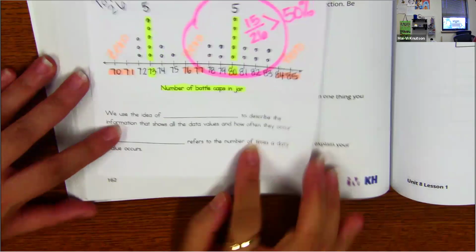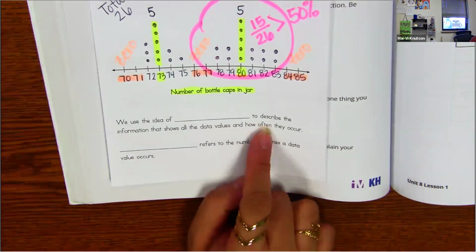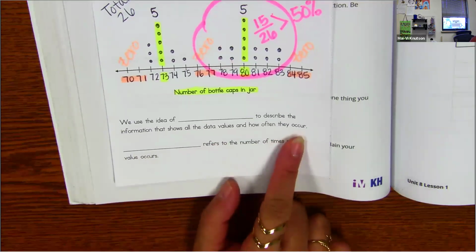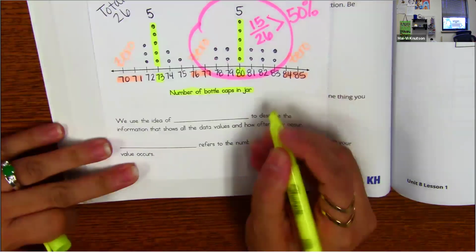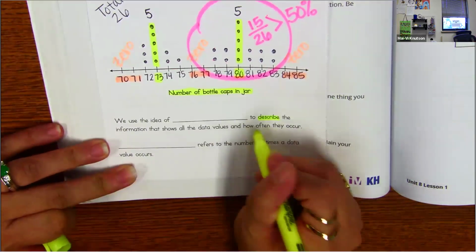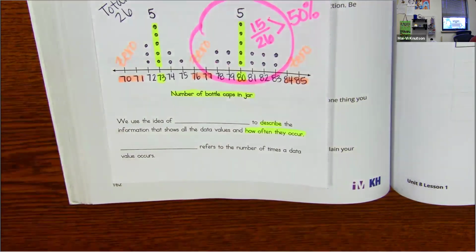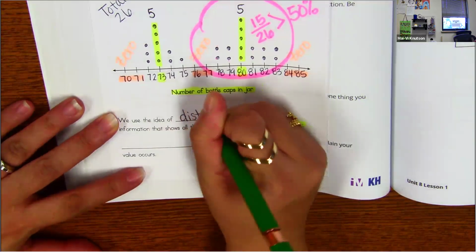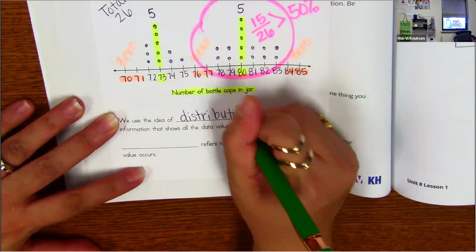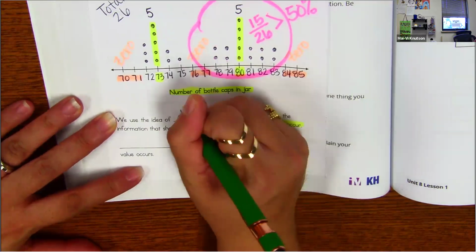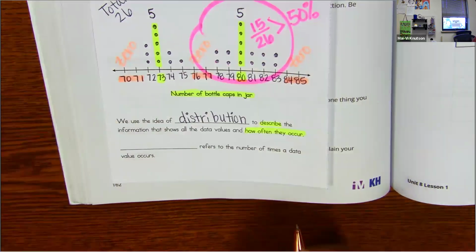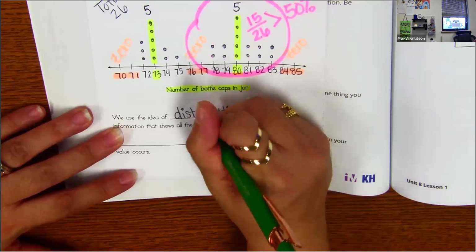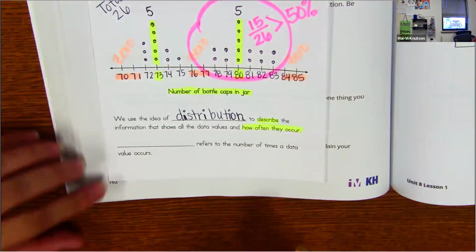All right, so we use the word blank to describe the information that shows all the data values and how often they occur. So when we're trying to describe the information and how often they occur, we're talking about the word distribution. And we're going to talk about the different kinds of distribution and data throughout this unit. There's 3 different kinds you'll see when we're describing the distribution of the data and how it looks. So we actually have more vocab words going with that. Okay, so distribution.